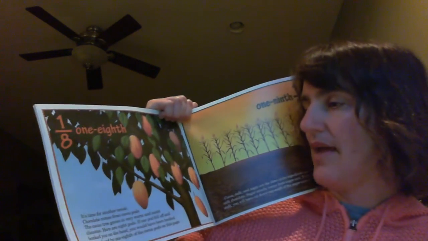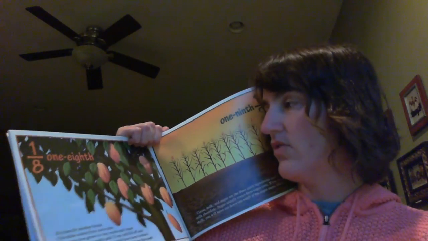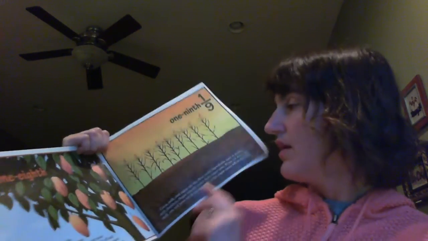It's time for another break. Chocolate comes from cocoa pods. The cocoa tree grows in very warm, moist climates. Here are 8 pods. One pod fell off and bonked you on the head. You would have been bonked on the head by 1/8 of the cocoa pods on this page.